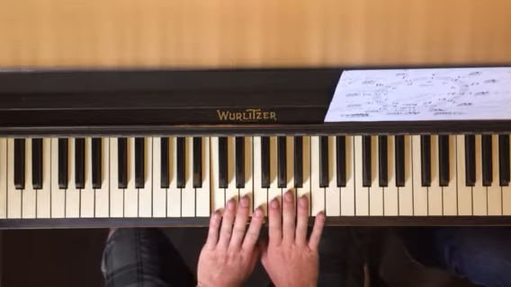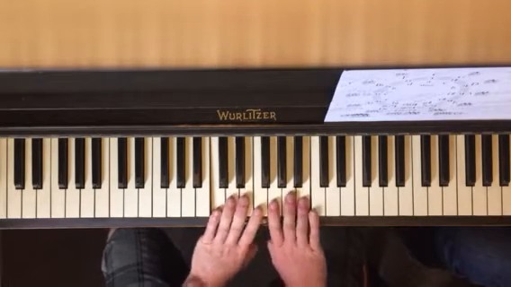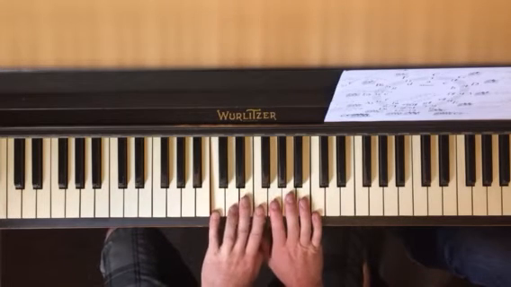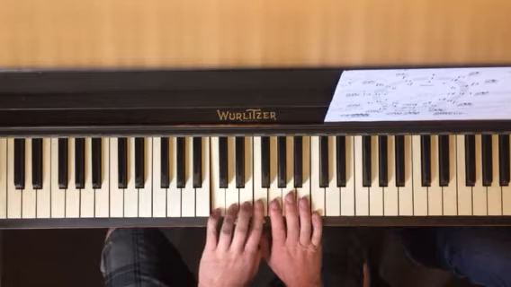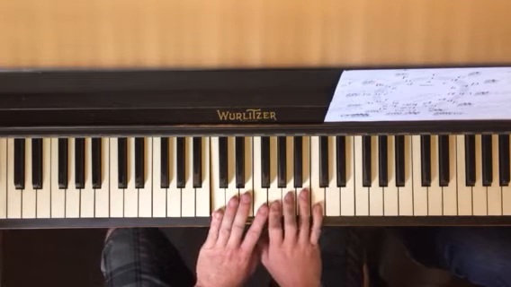The first thing you want to do is figure out what notes are where. In other words, put numbers on the notes. So C is 1, D is 2, E is 3, F is 4, G is 5, A is 6, B is 7, right?